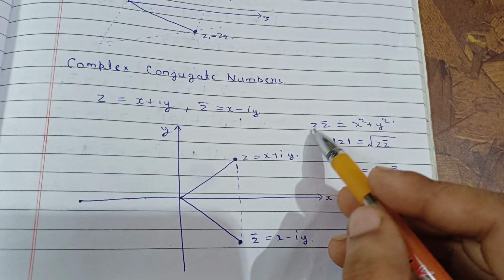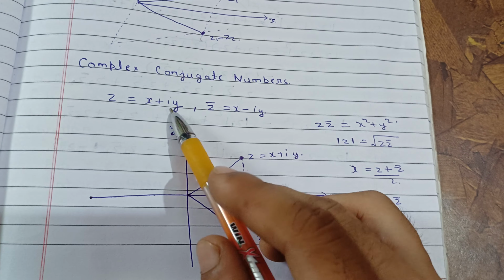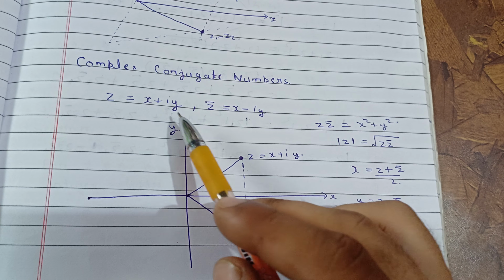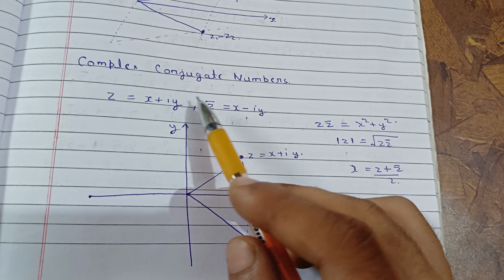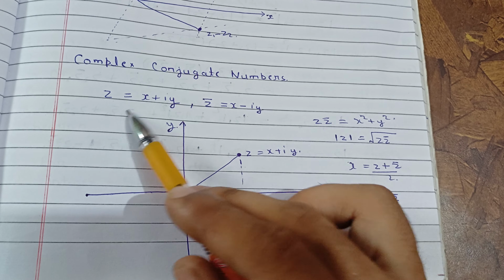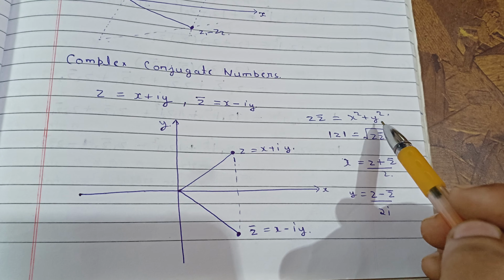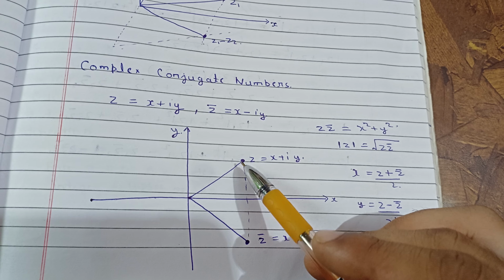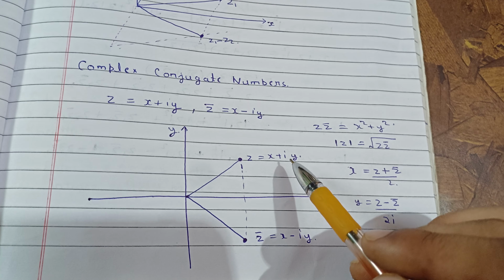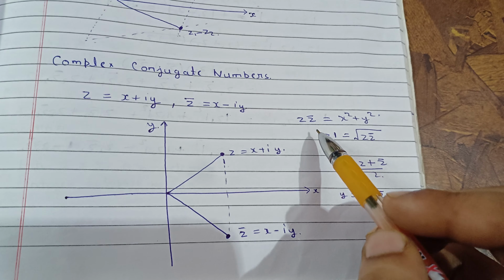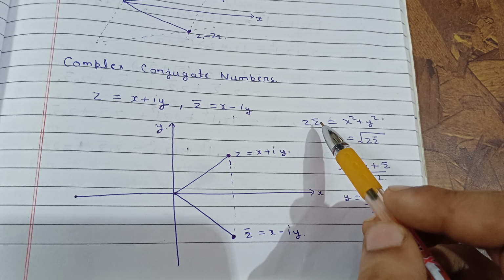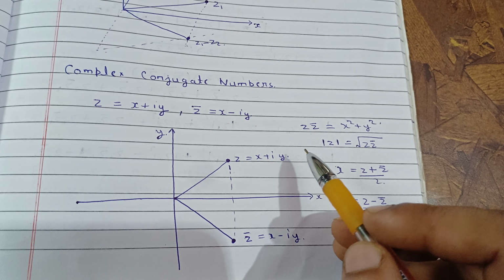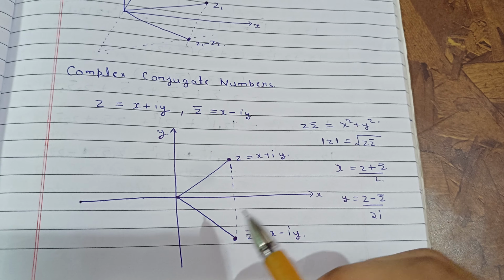And remember this: z into z conjugate, if you multiply these two numbers, you will get (a plus b)(a minus b). So x square minus i square y square, so i square will give you minus, so x square plus y square will be z z bar. And if you find mod z, it is nothing but the length of this, and it is equal to under root x square plus y square. So that's how you can represent mod z square as z z bar, and mod z will be under root z z bar. That's how you come to this relation. Remember this relation, very important.